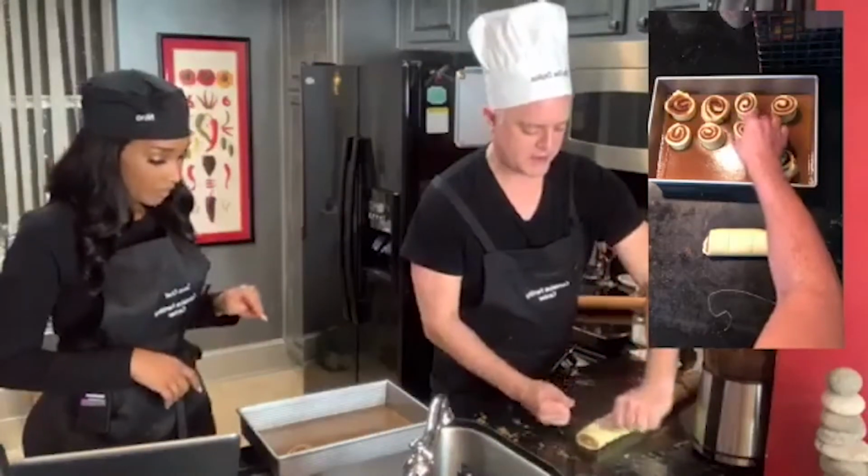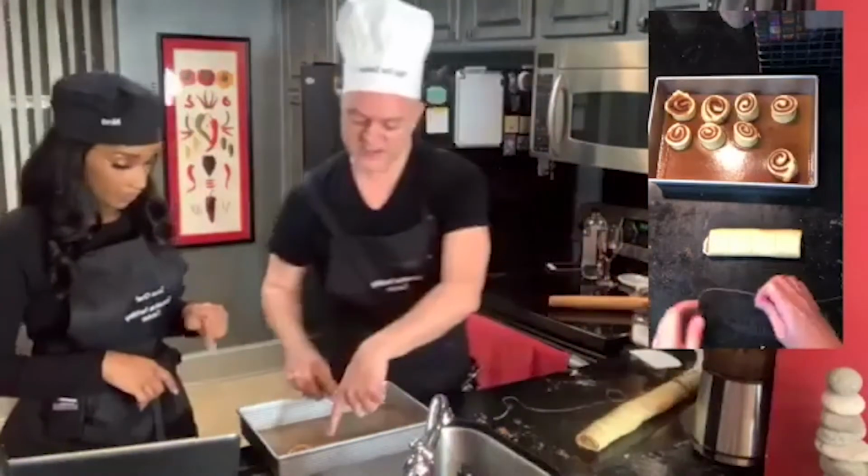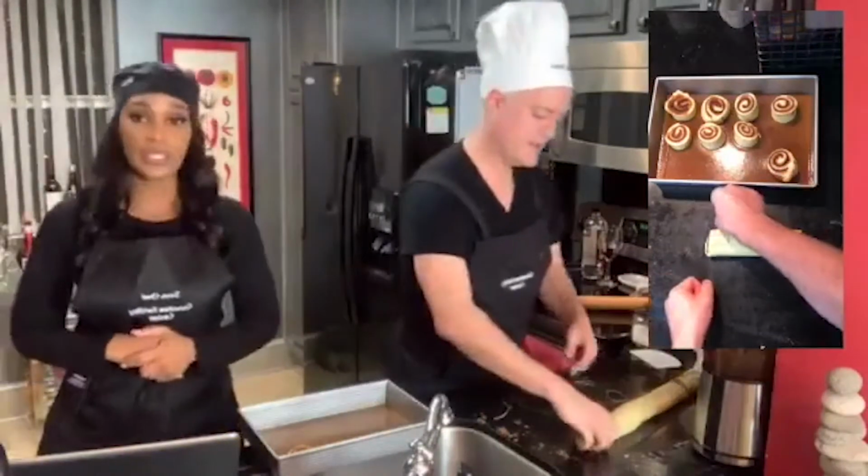And what's at the bottom of this tray? In the bottom is like a caramel glaze. Yes, exactly. It smells so good in here, you guys.